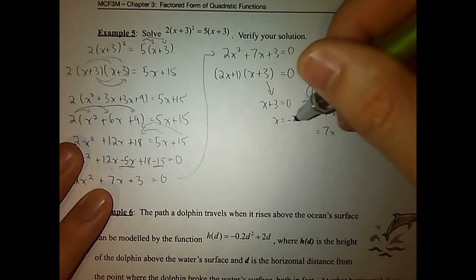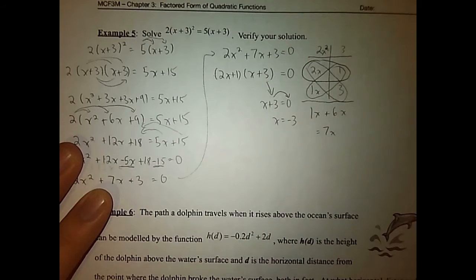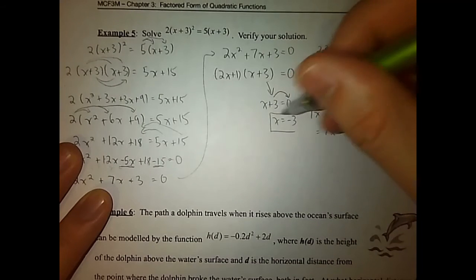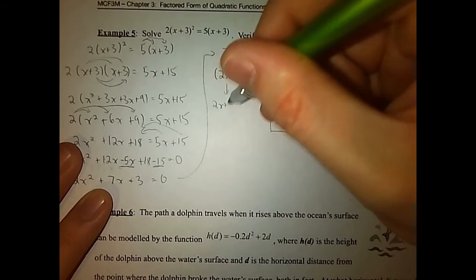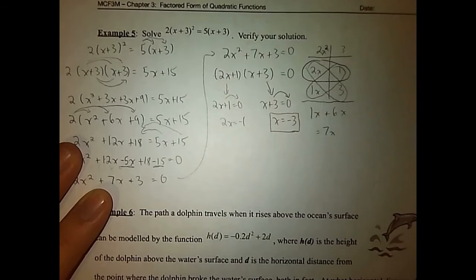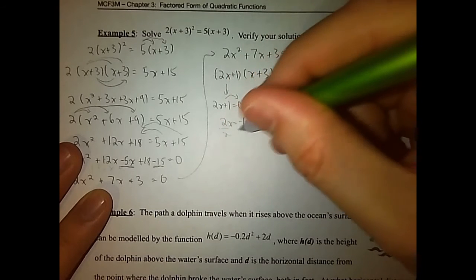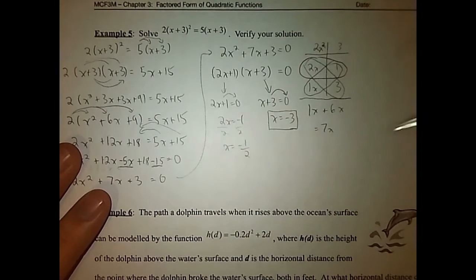So here we get x plus 3 equals 0. We move the 3 to the other side. It becomes x equals negative 3. So this is one solution. And then if I get my other factor, 2x plus 1, move this to the other side, negative 1, divide both sides by 2, x is equal to negative 1 over 2. So this is my other solution.